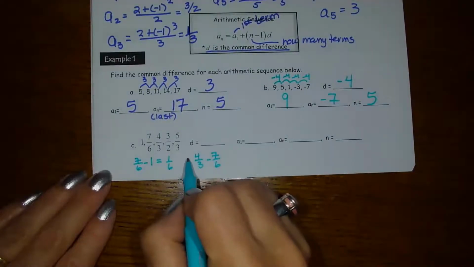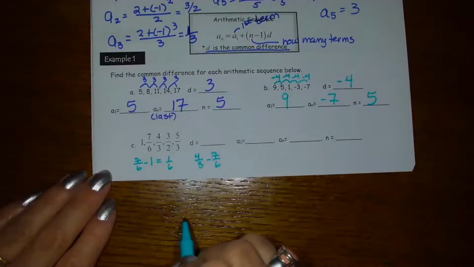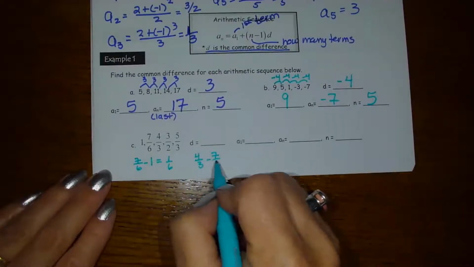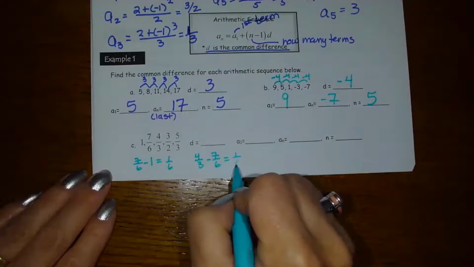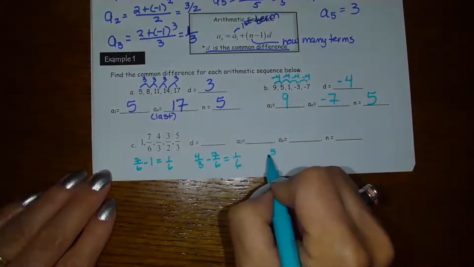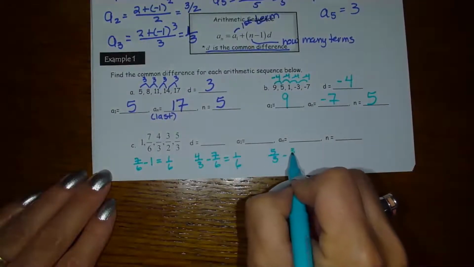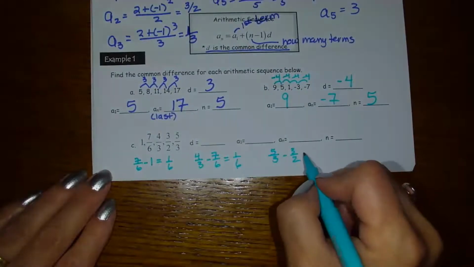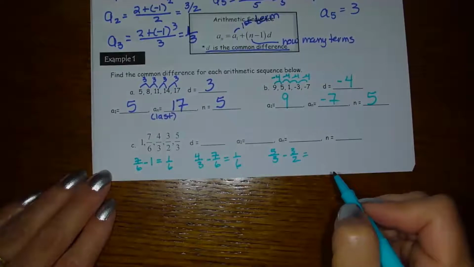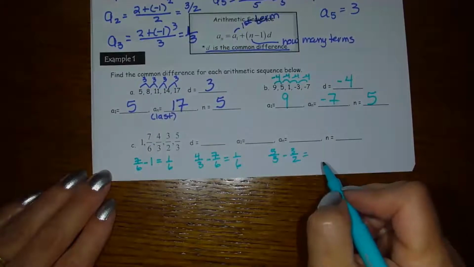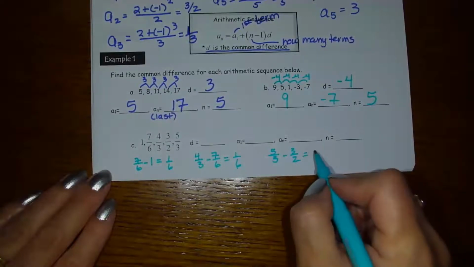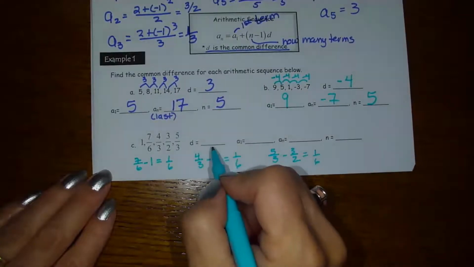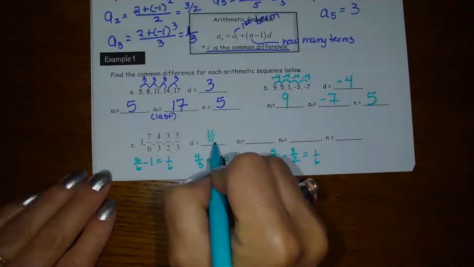So this is like saying 8 sixths, right? 4/3 is really 8/6. 8/6 minus 7/6 equals 1/6. What about 5/3 minus 3/2? Is that 1/6? So we know that our common difference is 1/6.